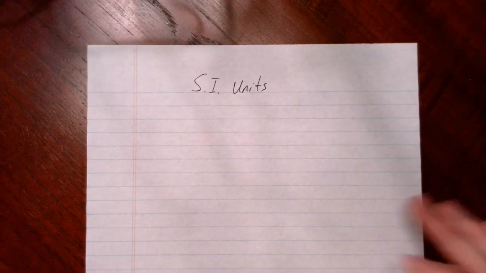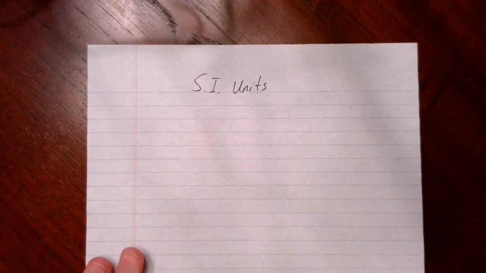You'll find that a lot of the units of measurement that we use in the US, like feet, miles, inches, aren't SI units, so we'll try to stay away from those. There are 7 SI basic units that we'll use in science in general. So you have a little table in your notes. Let's go ahead and fill it out.